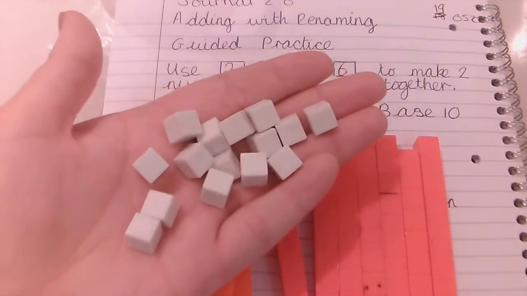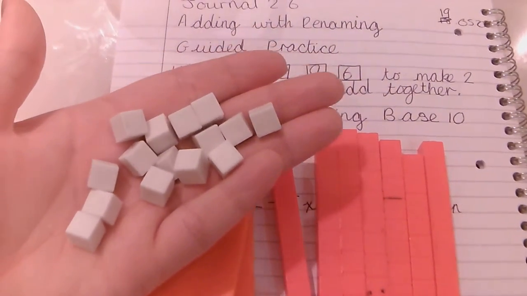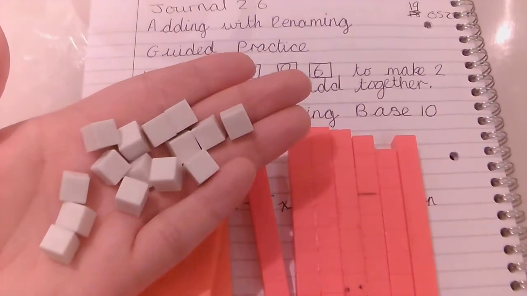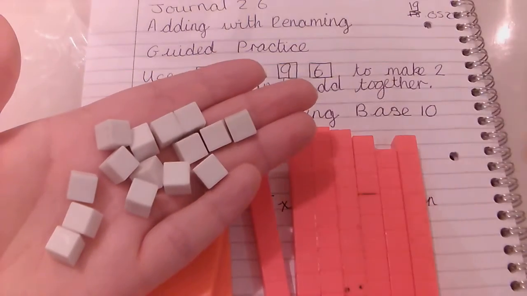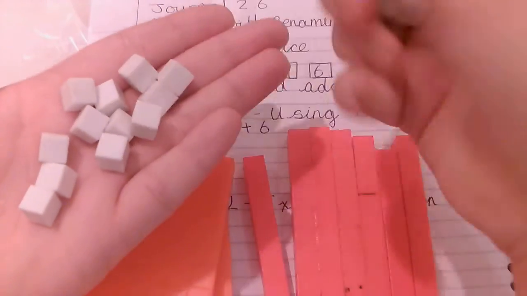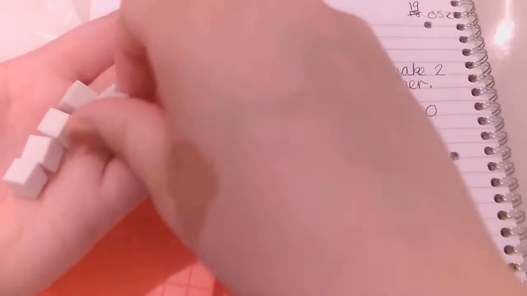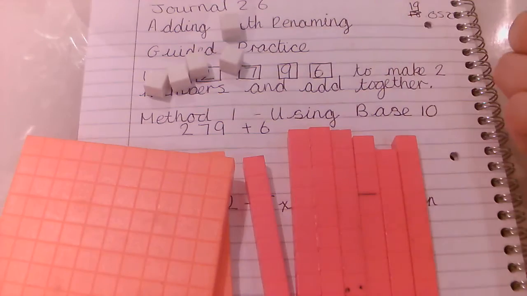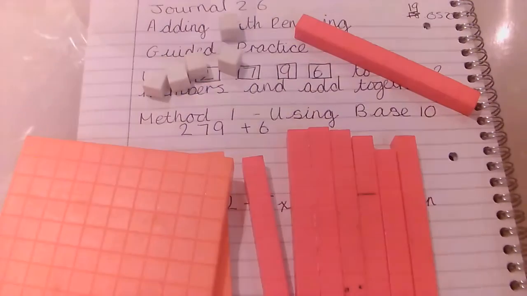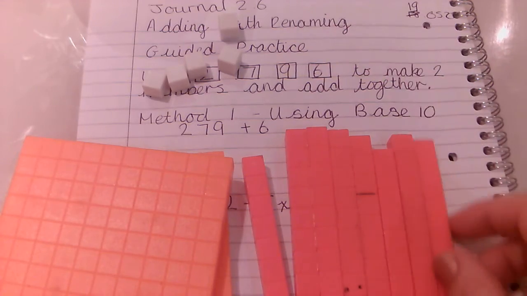Now, we have 15 ones, but we can't write 15. We can't put 2 digits into one place value. So what we're going to do is we're going to regroup 10 of these ones. 1, 2, 3, 4, 5, 6, 7, 8, 9, 10. And we're going to swap them for one base 10. So we can put those 10 ones back, and now we have an extra base 10.